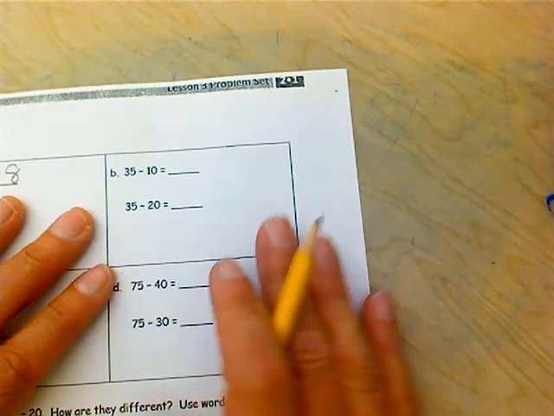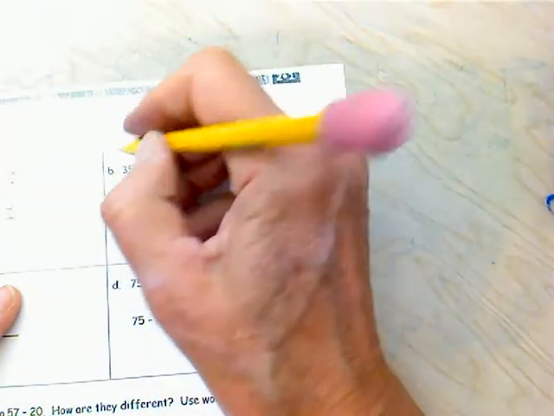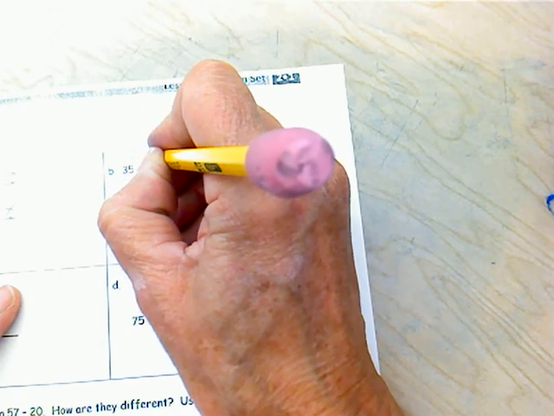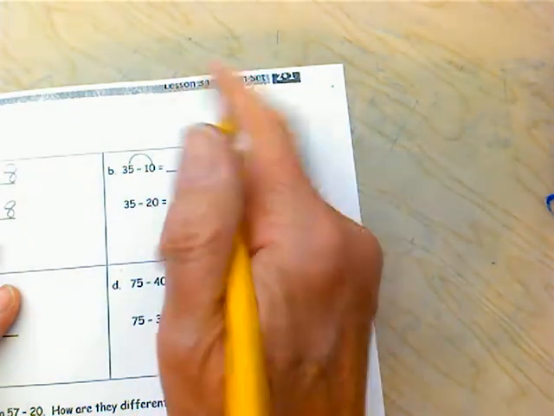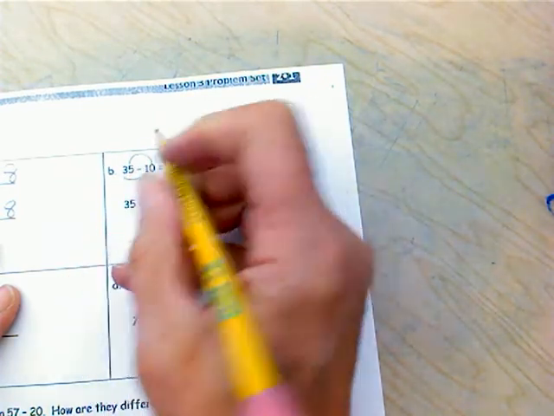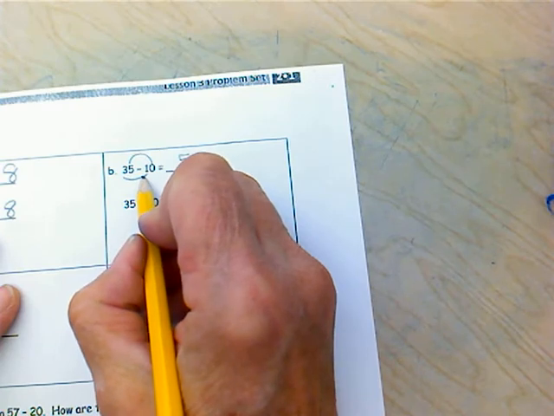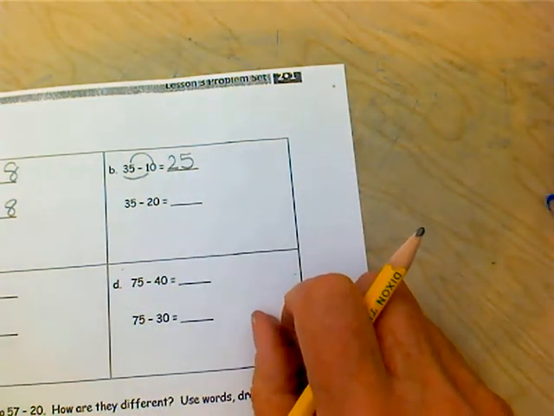Let's take a look at B. So this time we are going to be subtracting. My 5 take away 0, so I'm taking my ones away from my ones. That gives me 5. And my tens away from my tens. 3 tens take away 1 ten gives me 2 tens. Did you end up with 25?